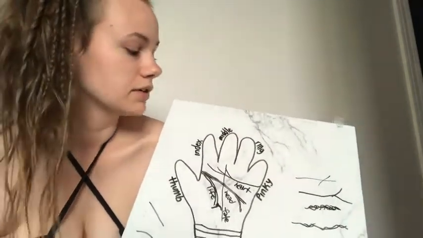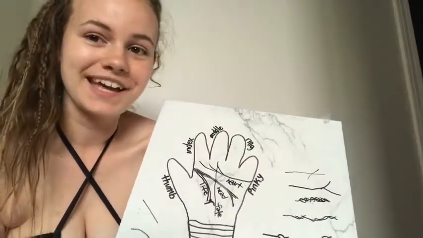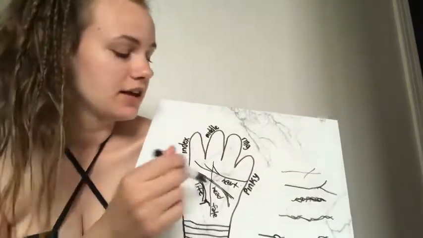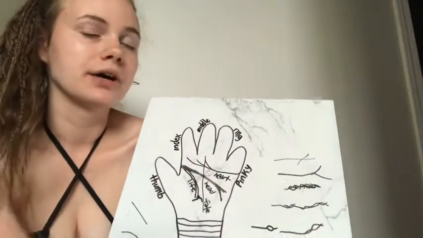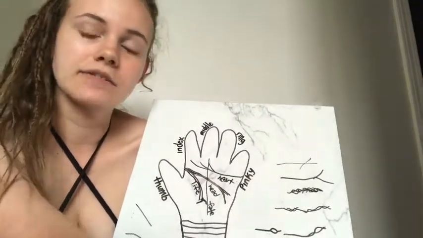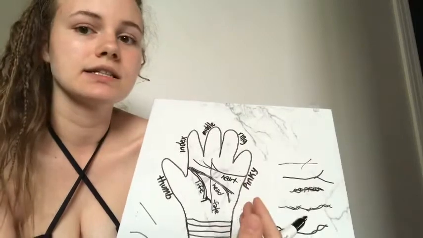It's nice and long and goes up all the way. So that means I came into this life with a set fate. Your fate line is really just, is your fate kind of set for you? Do you have a destined life path?